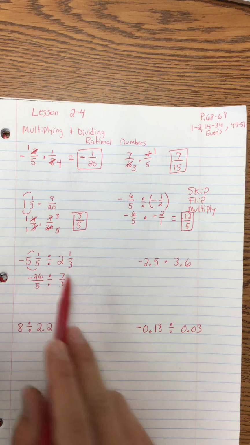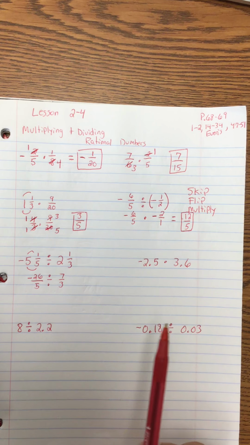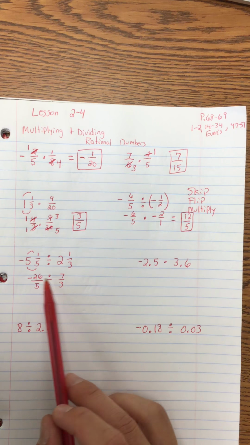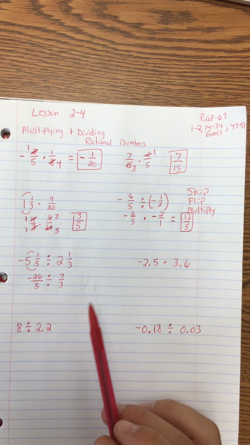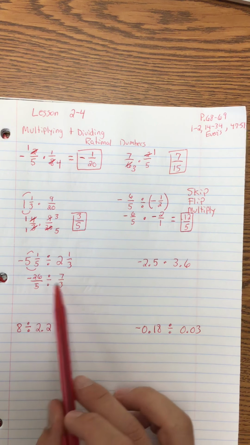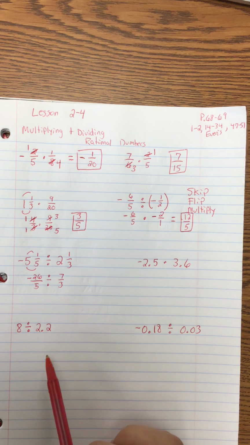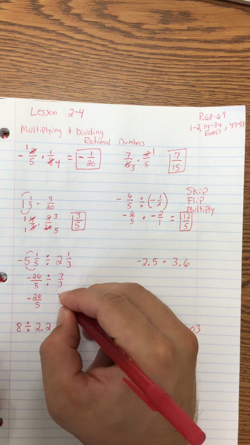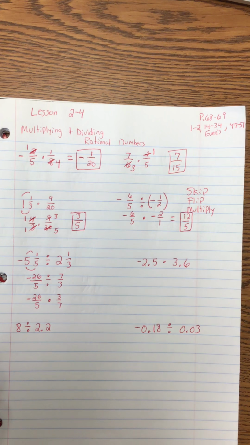Change your mixed numbers to improper fractions first, and then we will skip, flip, and multiply. So don't get carried away and go too fast and change that to multiplication. So leave it as division. All we've done is change mixed numbers to improper fractions. Now, once I have it look like this, where I have fractions on each side, I'm going to skip, flip, and then change that to multiply, okay? So we're gonna skip, we're going to flip or multiply by the reciprocal and change the division to a multiplication, all right?